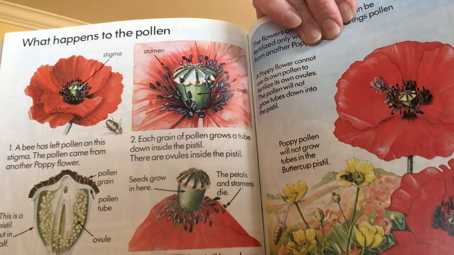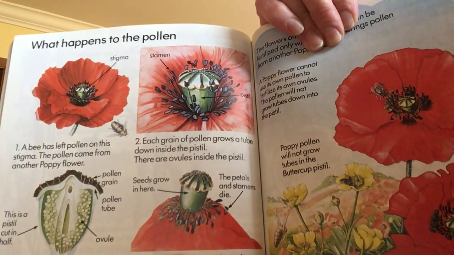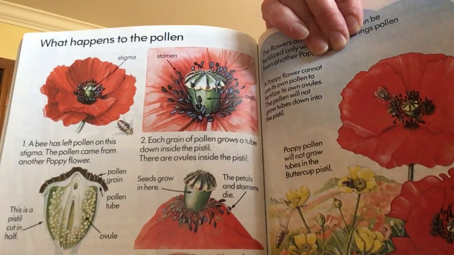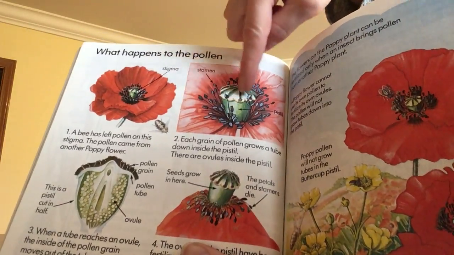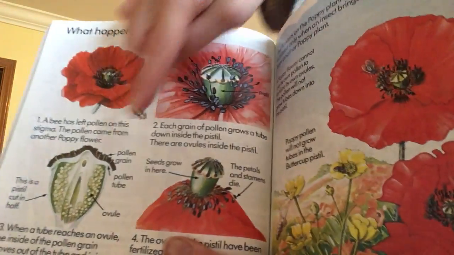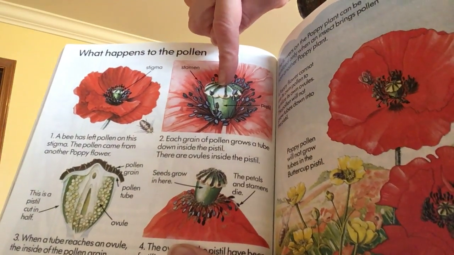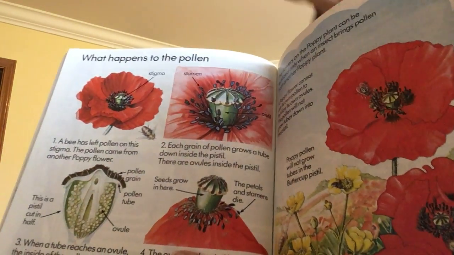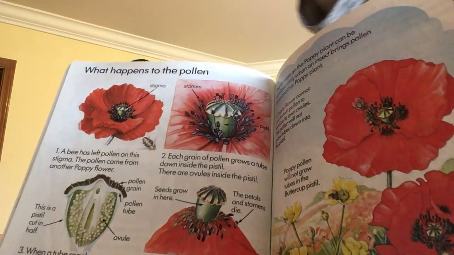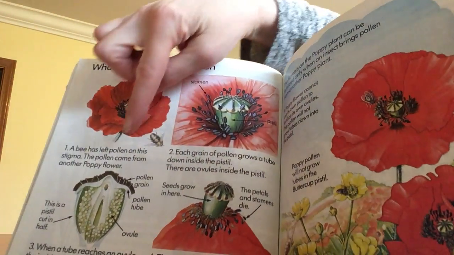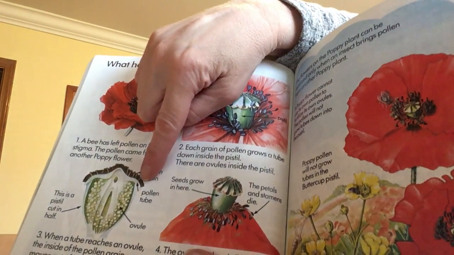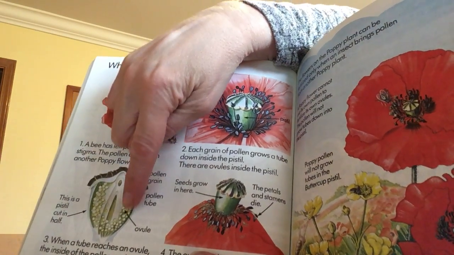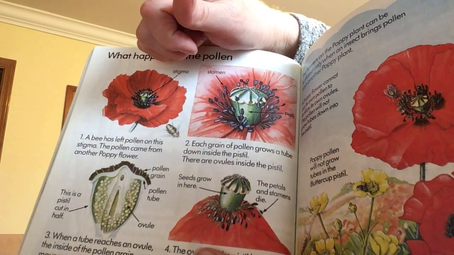Now we're looking at this picture. Each grain of pollen grows a tube down inside the pistil. There are ovules inside the pistil. And then we go down here and we're looking inside of this. This pistil is cut in half. So if we sliced it in half, this is what we would see: the pollen grain up here and the pollen tube. All of these little circles are the ovules.